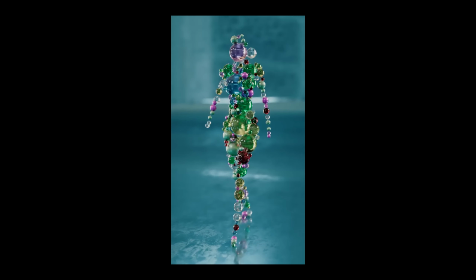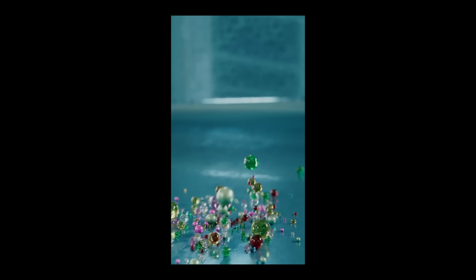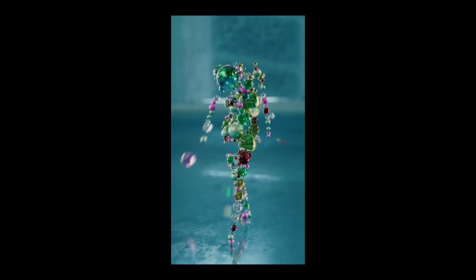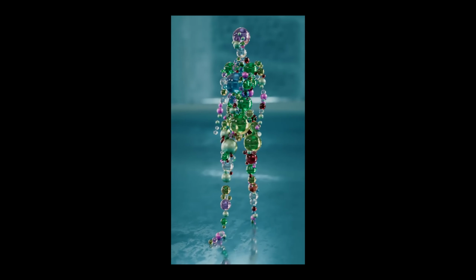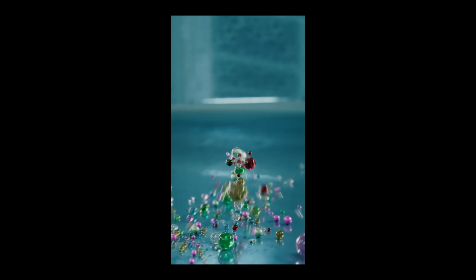To do that, we're gonna use the Tyflow VDV toolset, targets, loops, and dynamic particles. This is a beginner to intermediate level tutorial.